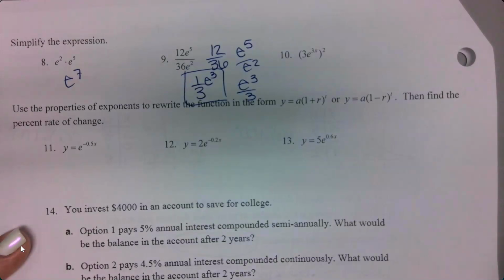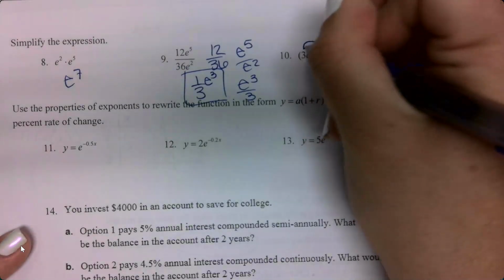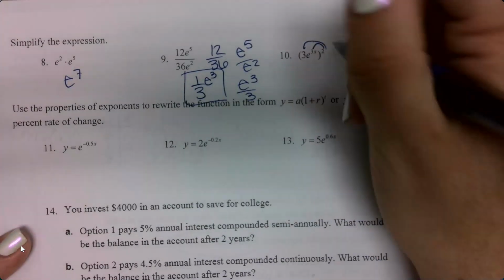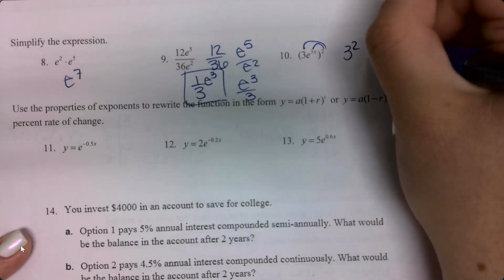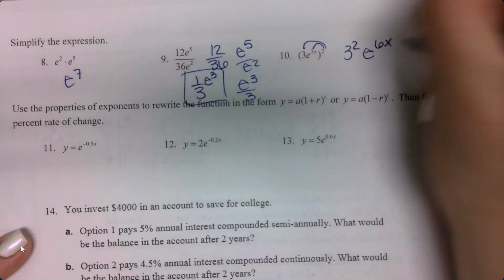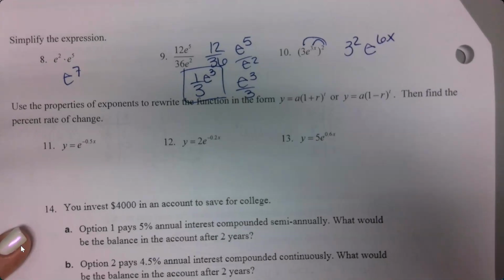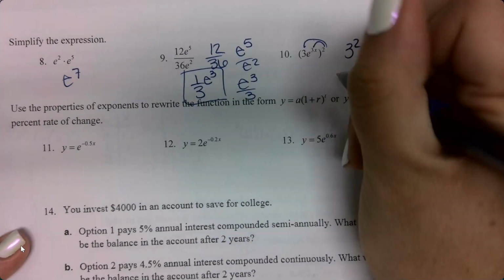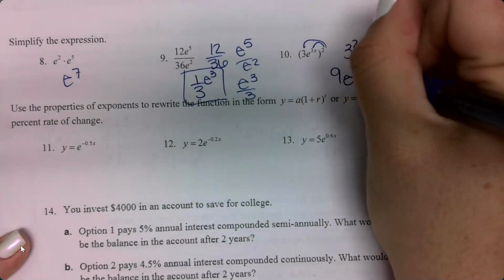Both are right. On number 10, I want to distribute my exponent to my 2 separate bases. So then it's going to be 3 squared times e to the 6x, because I just multiply exponents and I already have one. 3 squared is 9.